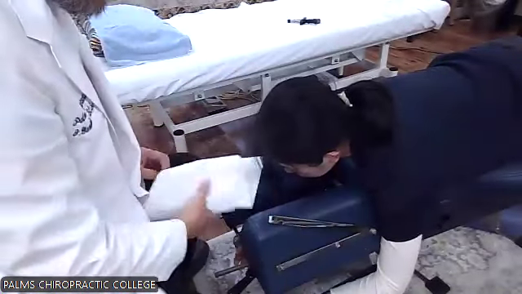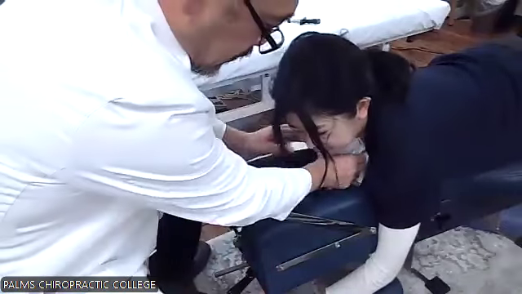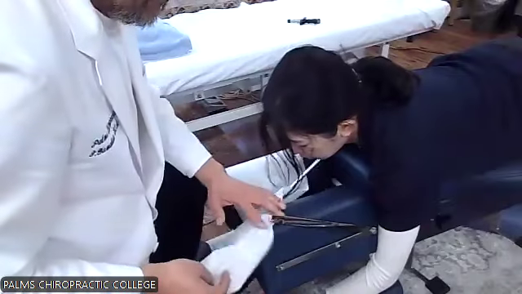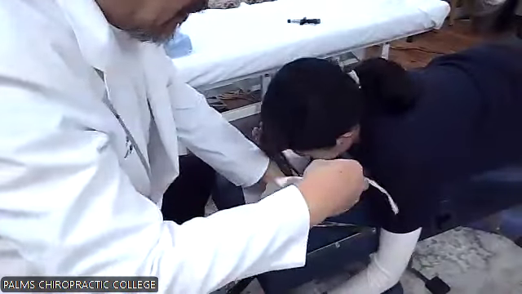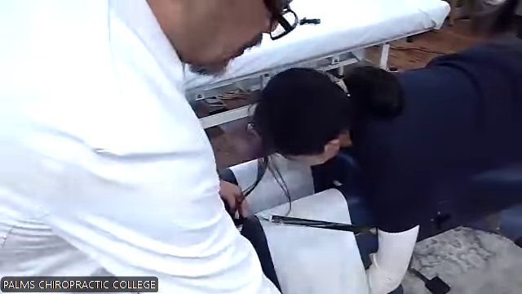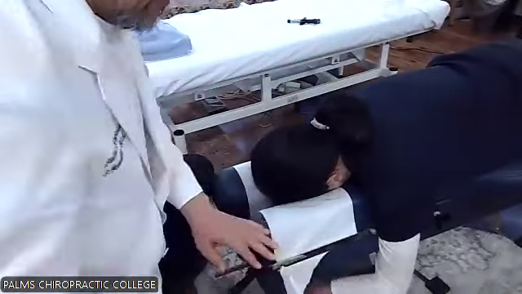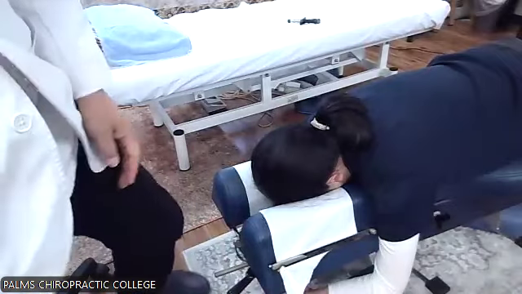Sir, in this position, can you do the activator? We can use this activator. Of course, you can do anything. So the Thompson evaluation, you could use this for any kind of technique, like Gonstead, activator, anything.